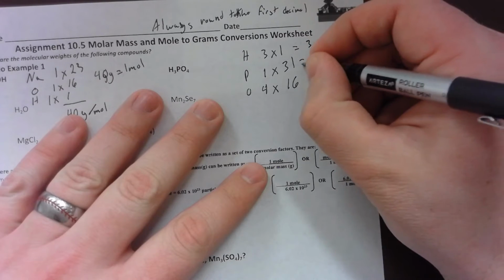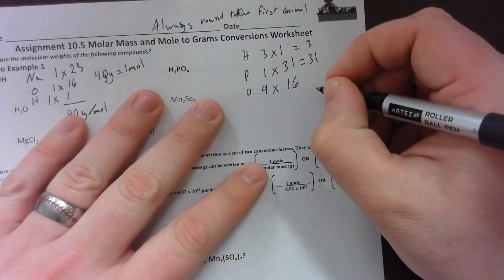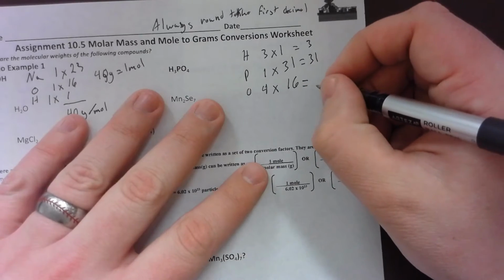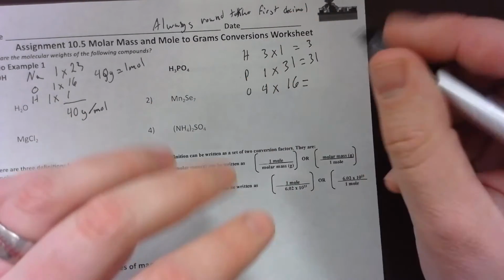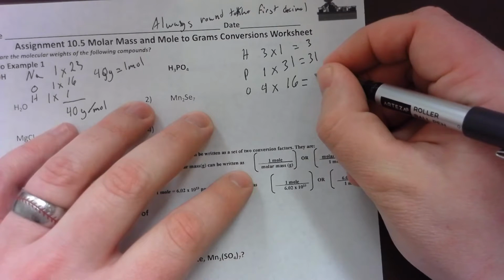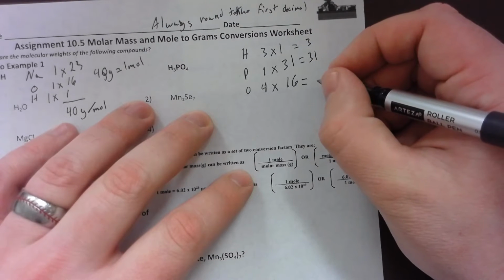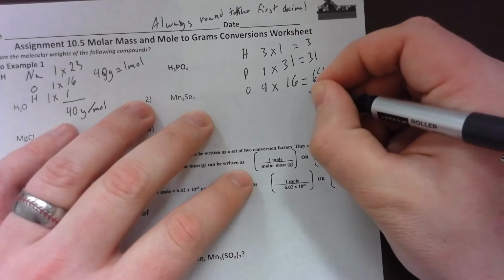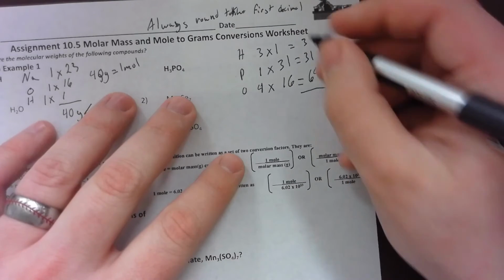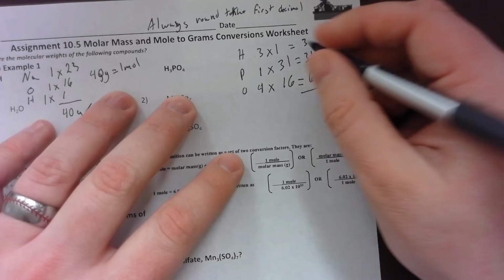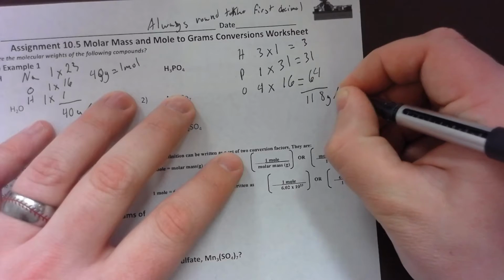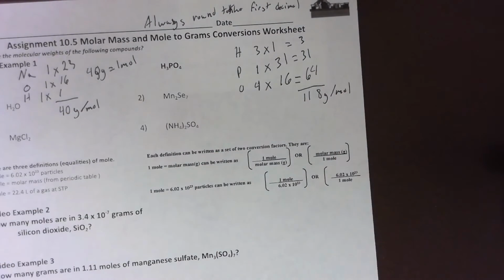So that means we have to do our math this time. So we have 3, 31, and 16 times 4 gives an answer of 64. Wait, 64, 24, 40, yeah, 64. So we just add up our math together. So we have 118 grams per mole. And that's our answer for the next one.